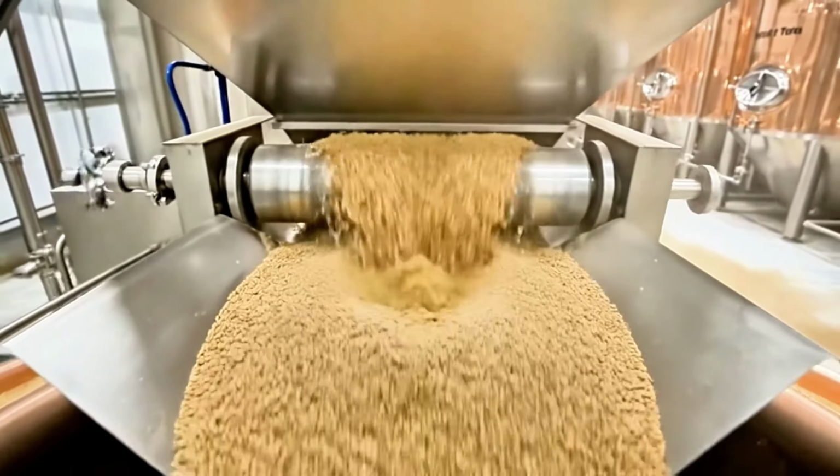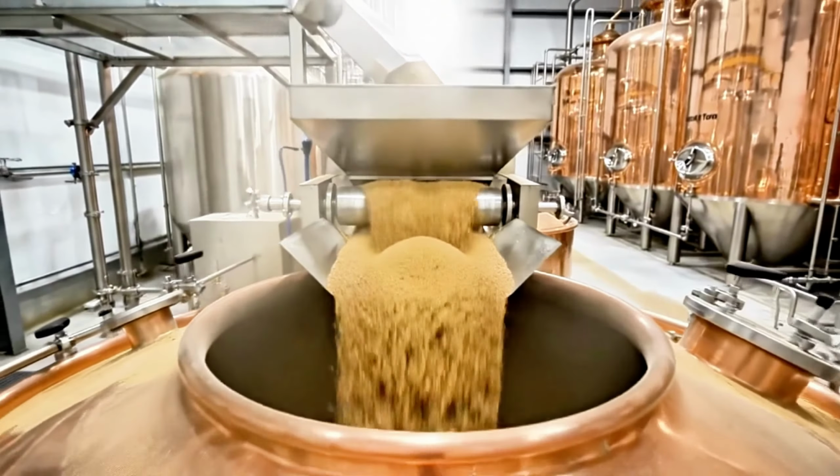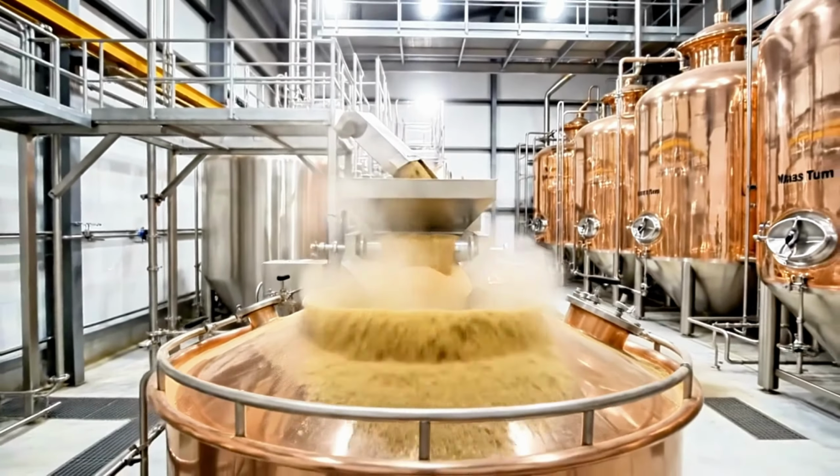The freshly milled grain, or grist, is now directed into the mash tun. This initiates the mashing process.